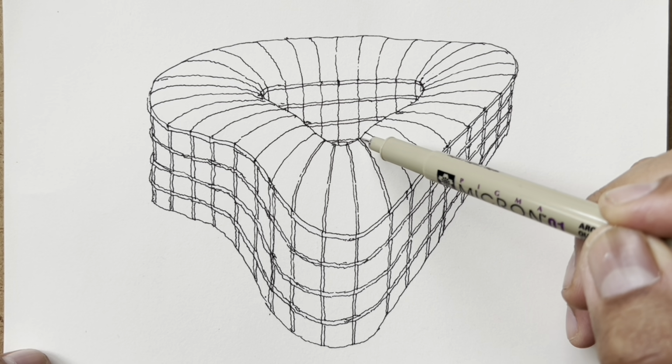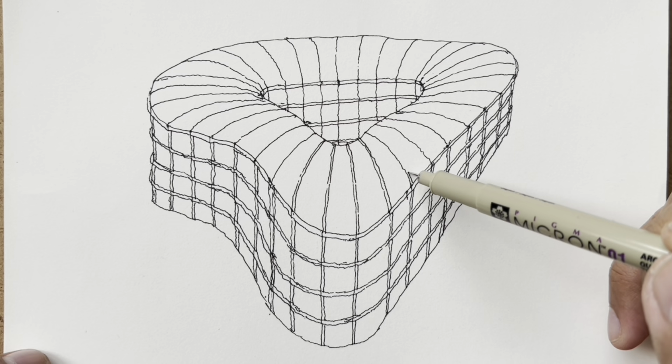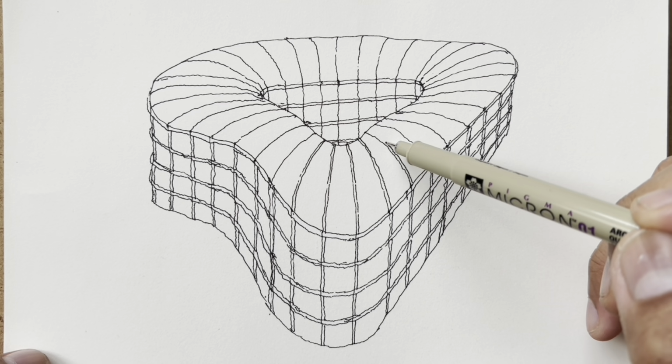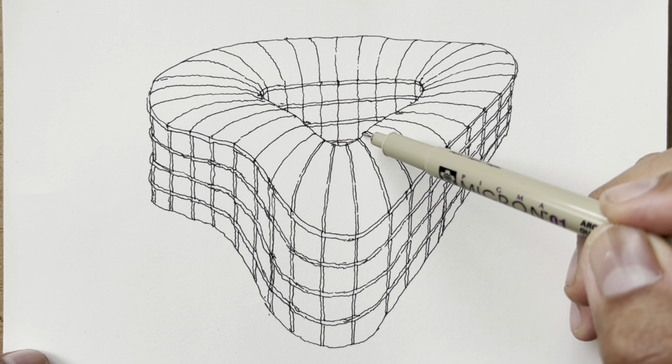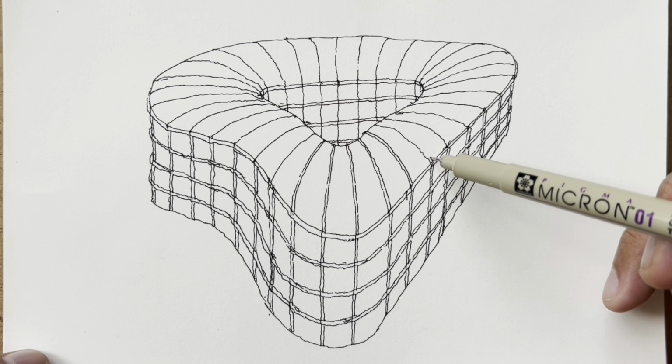Now I'm moving into more detail on the roofing, adding a second layer of the lines, just like this.